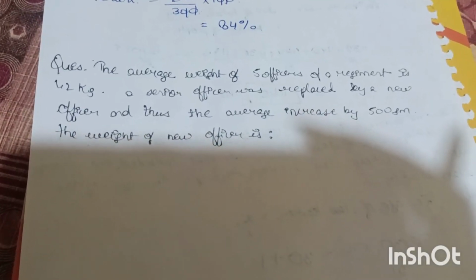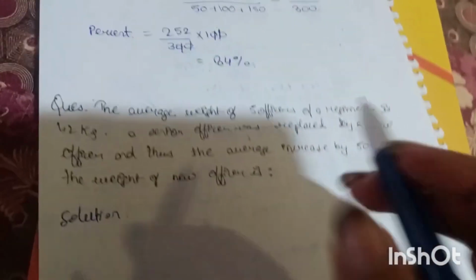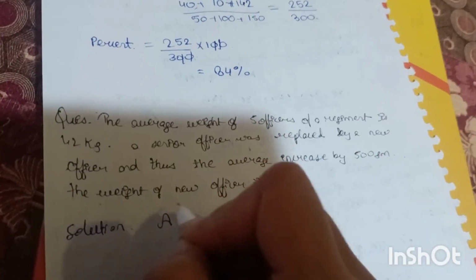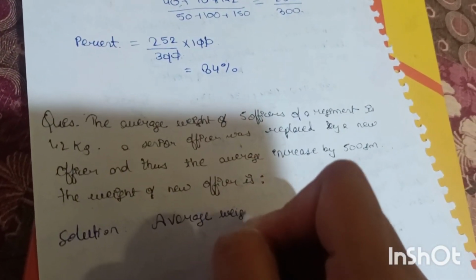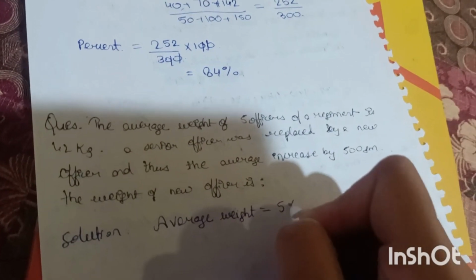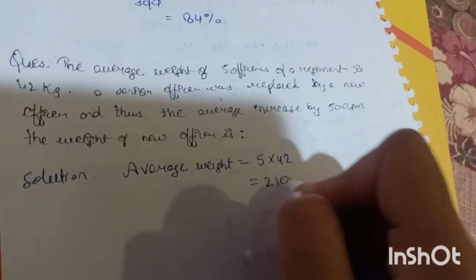So the next question is on your screen. You may solve it out. So the solution for this question is over here. The total weight of 5 officers will be 5 into 42. Okay, so we'll get the value as 210 kg.